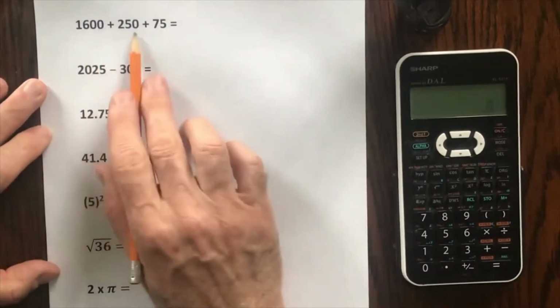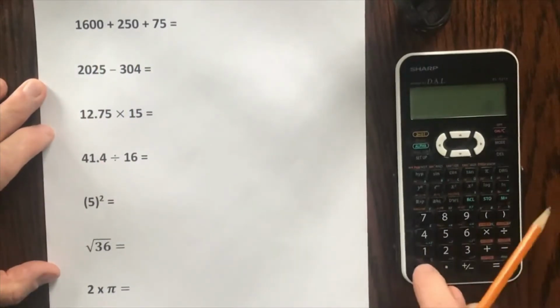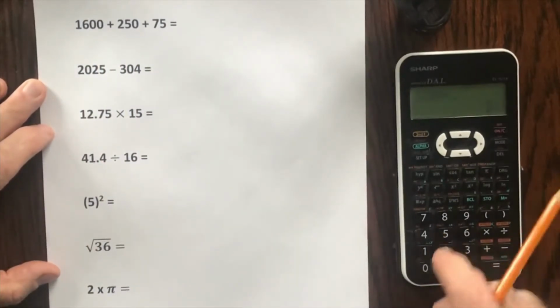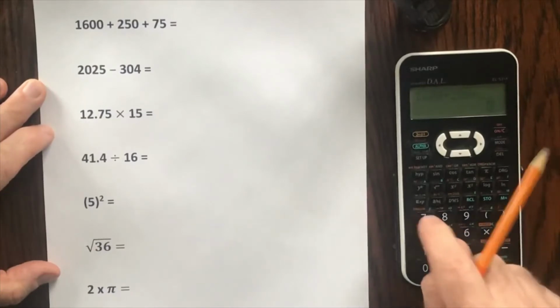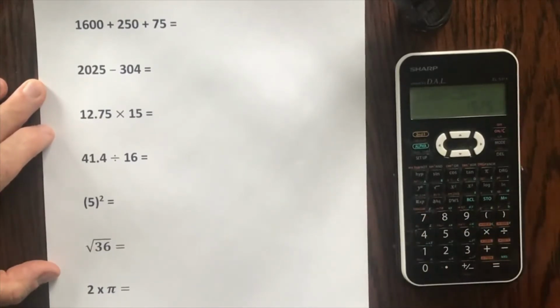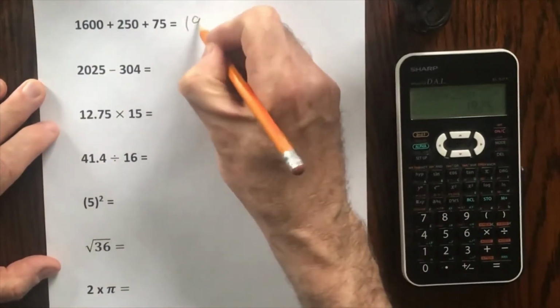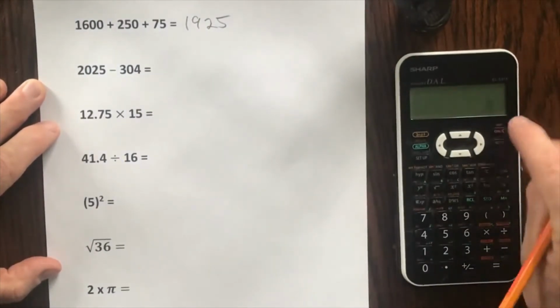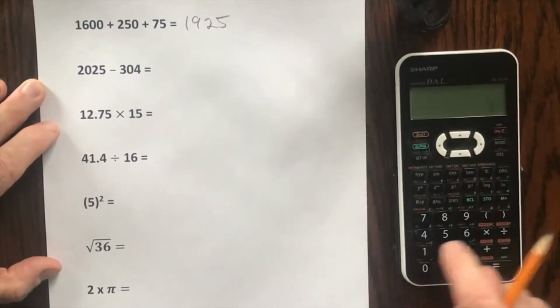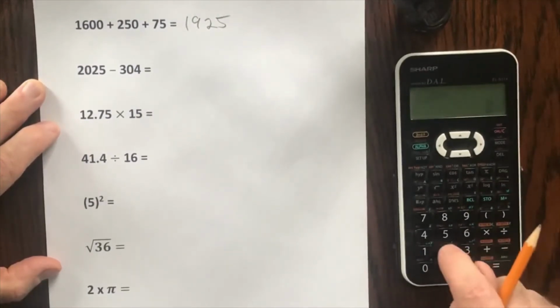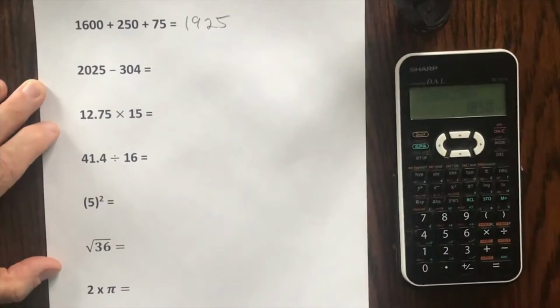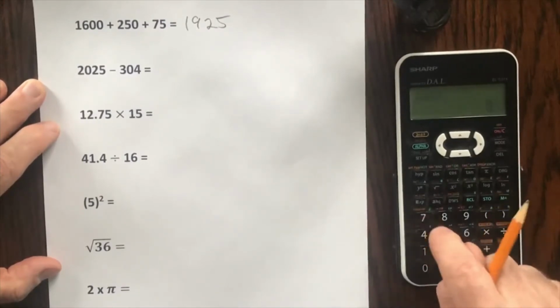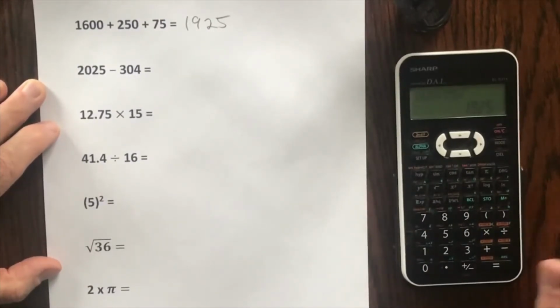The first one is just addition. We have 1600 plus 250 plus 75. We hit equals and we have our answer. Of course, we could also, I'm clearing it now, we could do 1600 plus 250, get our answer, but then add 75 to the answer. Either of these methods is just as good. They both give the same answer.